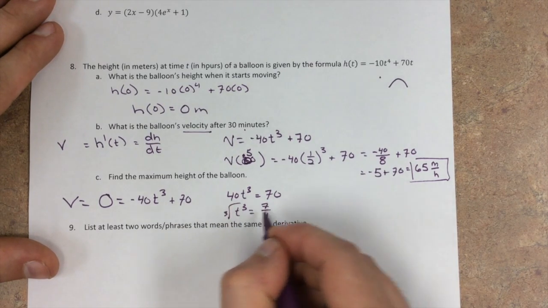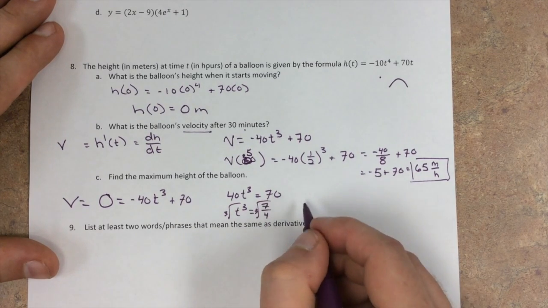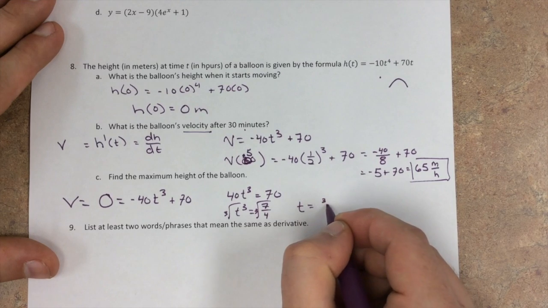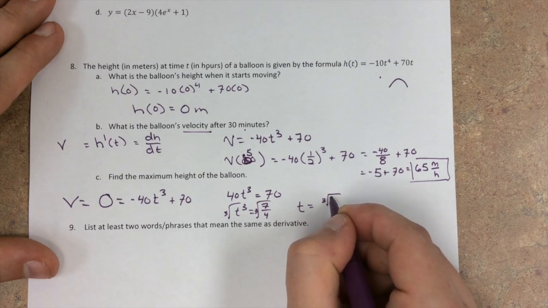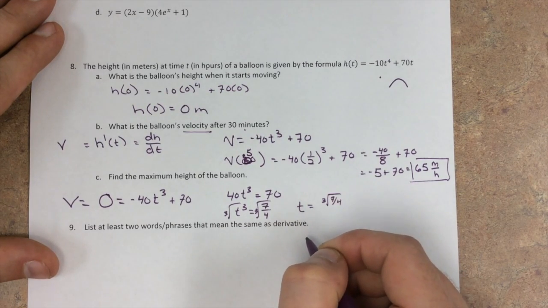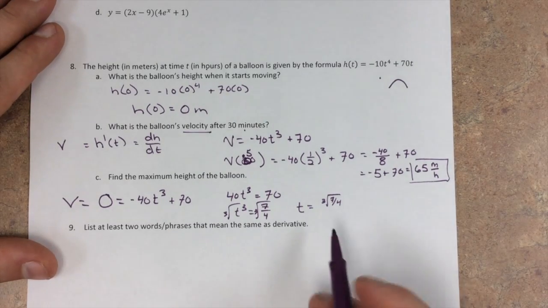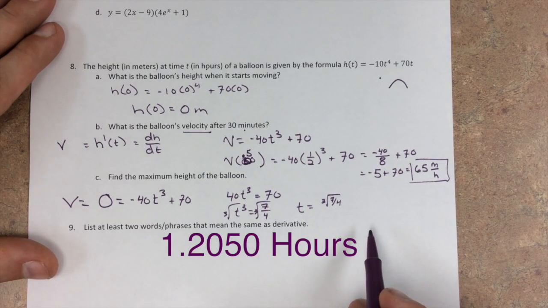Cube root of both sides, t equals the cube root of 7 fourths. So if you do that in your calculator and get a decimal, you get what you see right on the screen.